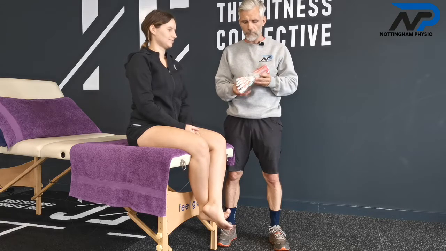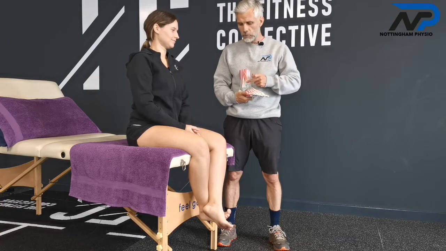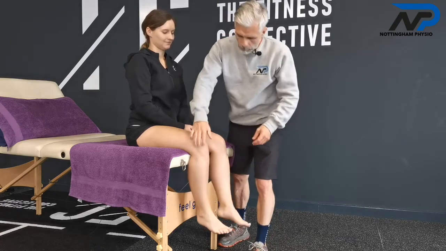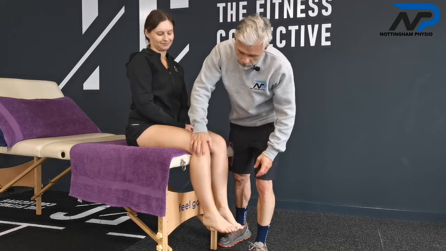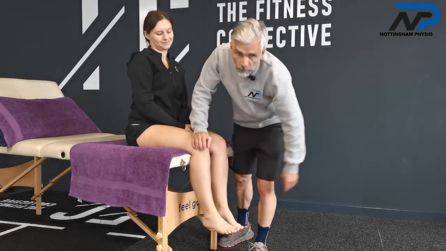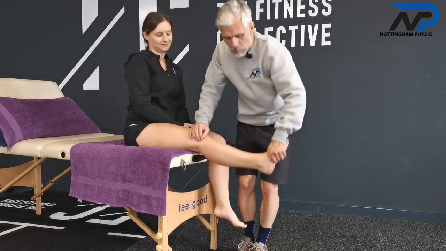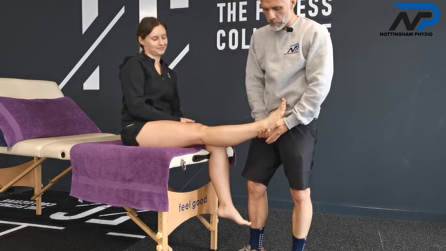Well, we're talking about the syndesmosis joint, and that is the joint between the fibula and the tibia. And you've got two of those. You've got a proximal syndesmosis joint, so a proximal tib-fib joint, and a distal tib-fib joint. And we are looking at the distal tib-fib joint.